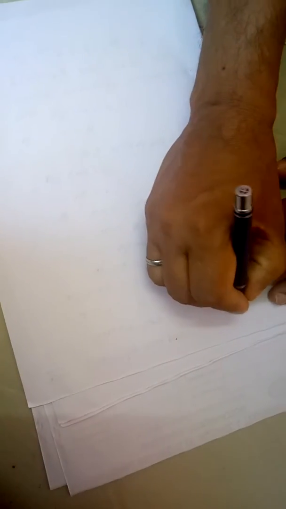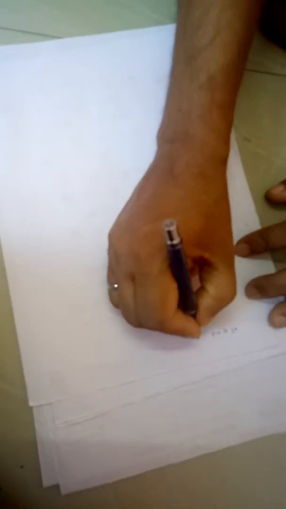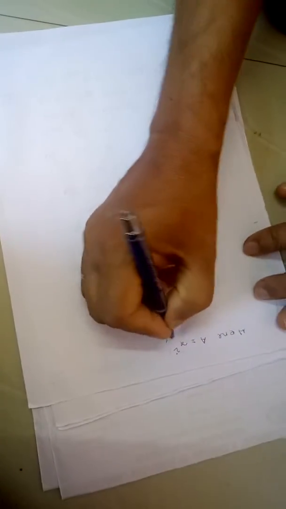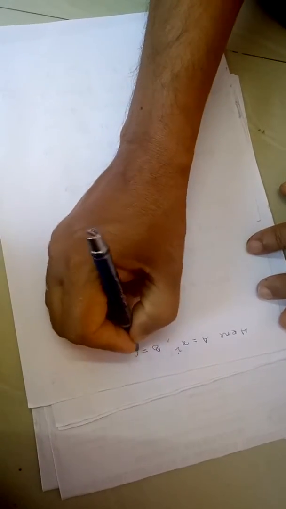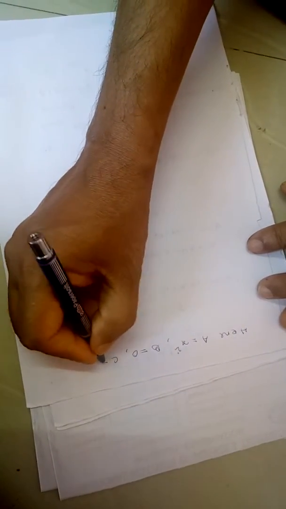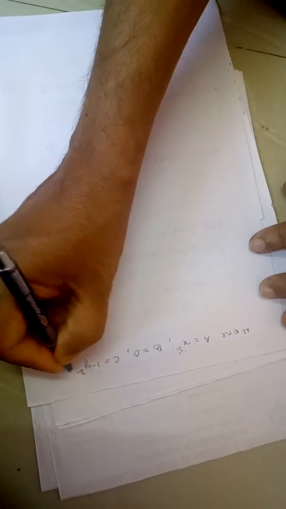Now here a equal to x square, b equal to 0, c equal to 1 minus y square.